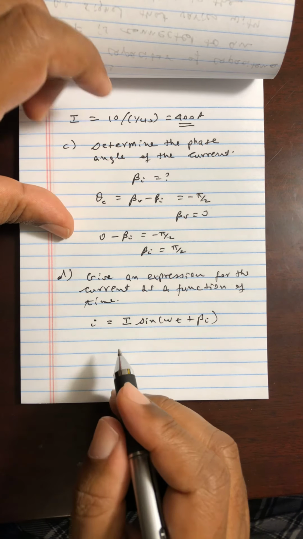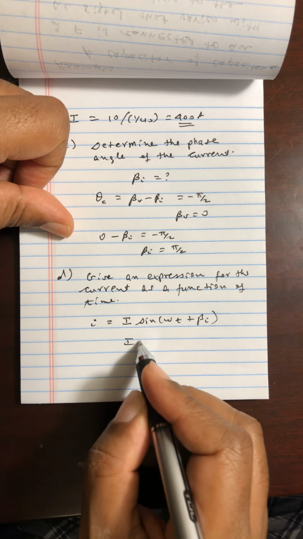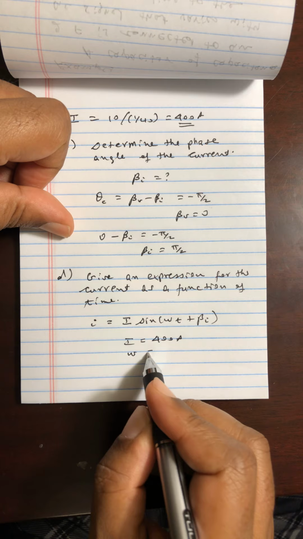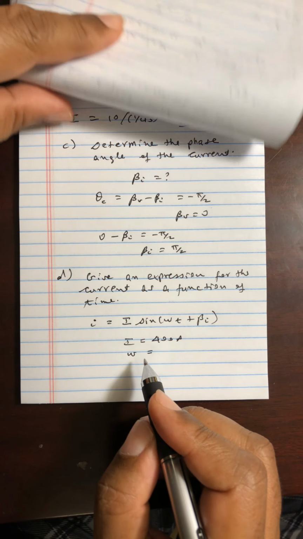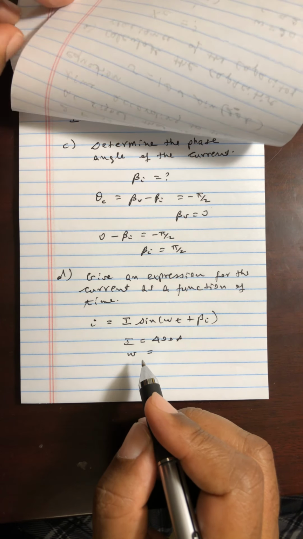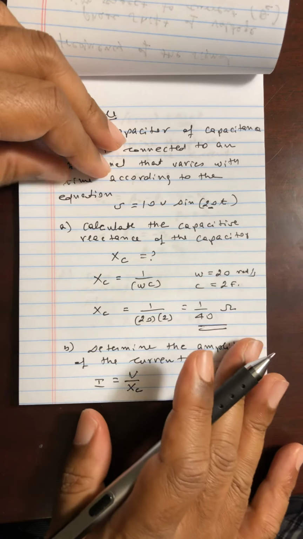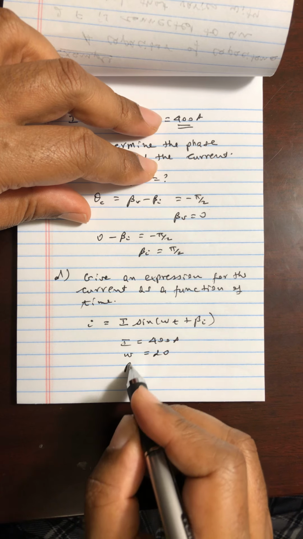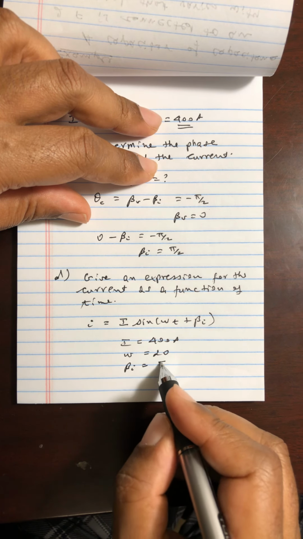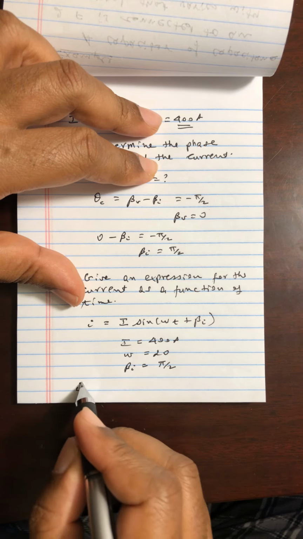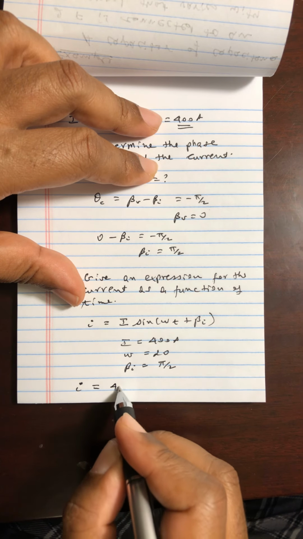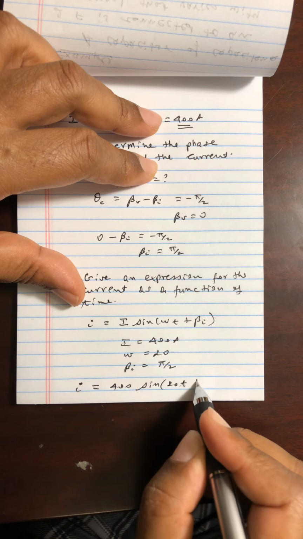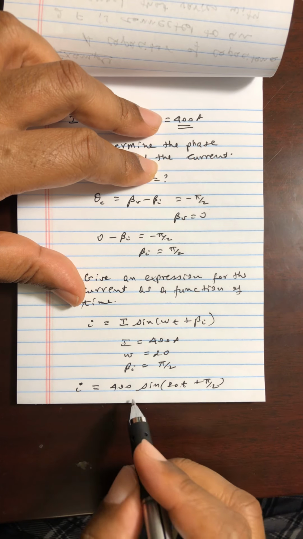But we just calculated the amplitude is 400 amps. The angular frequency is 20, remember this one over here, and the phase angle of the current we just calculated to be pi over 2. So the current is given by the amplitude 400 sine of 20t plus pi over 2.